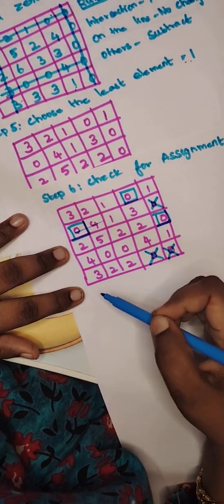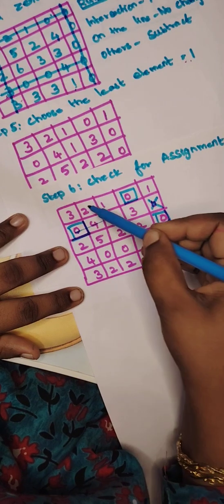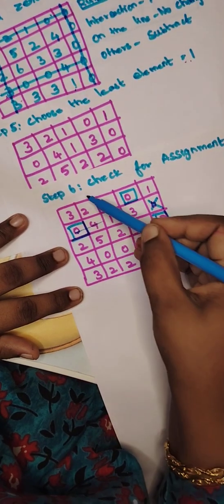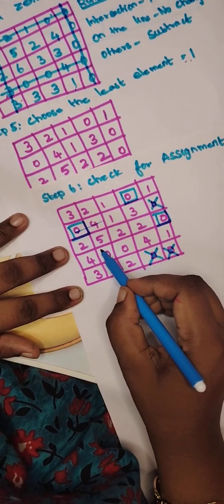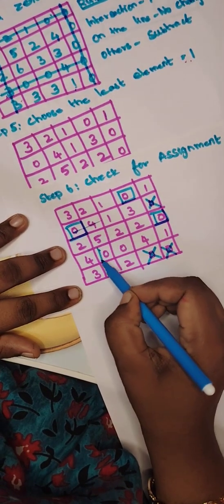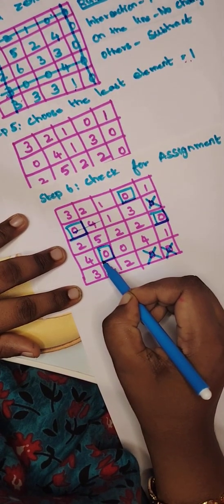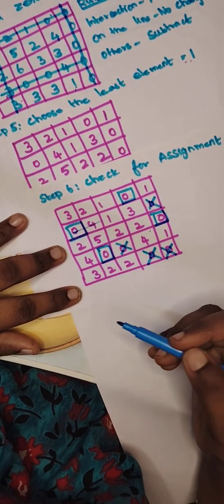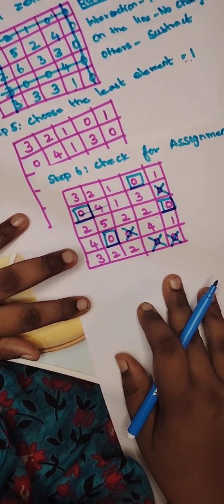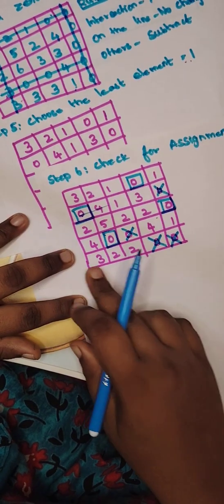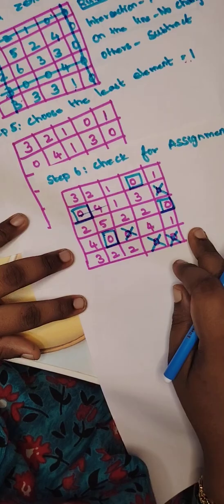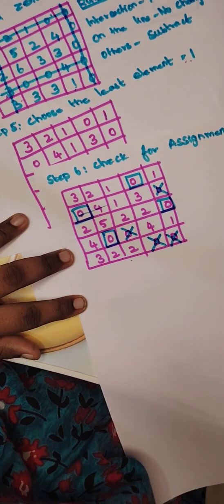Then if I check column wise, in the second column I have one 0, so column wise selected. Since I have selected column wise, the row wise 0 will be cancelled. Here I can see that there is no assignment. In the last row there is no assignment, so again I'll go for the minimum number of lines.